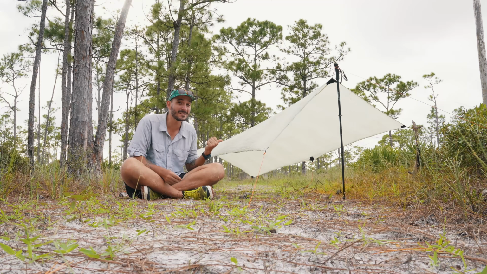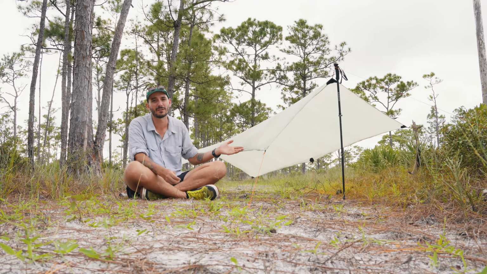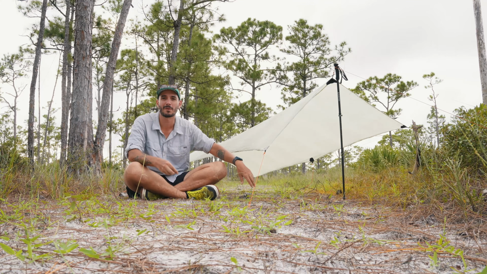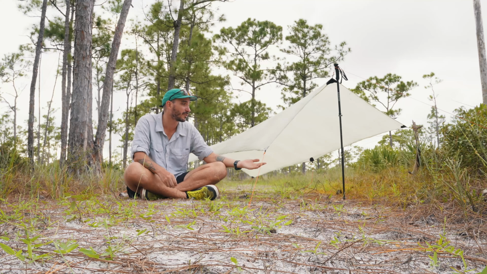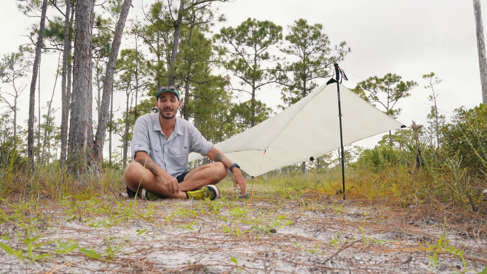And frankly, this isn't even the lightest tarp that I've ever used. So it's pretty significant to be able to save like 2 pounds from your pack weight by changing to a shelter like this. And that's one of the biggest reasons why I liked them in the beginning.